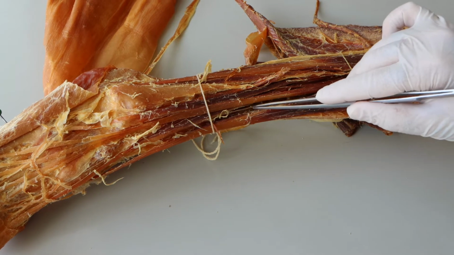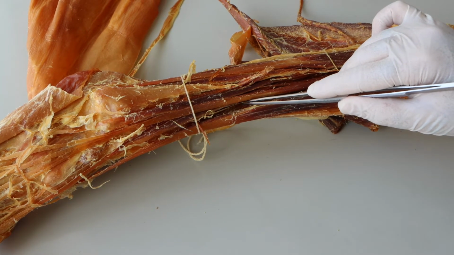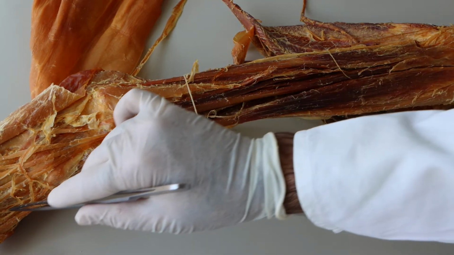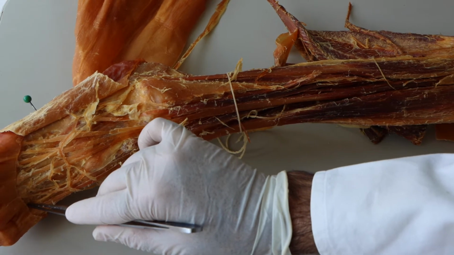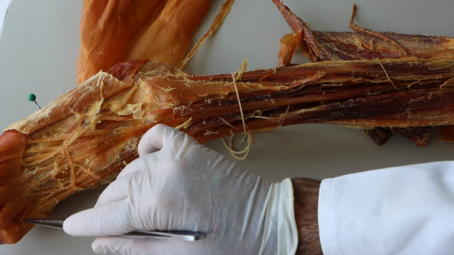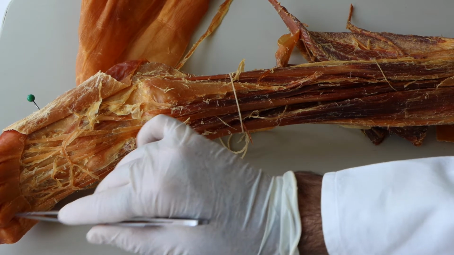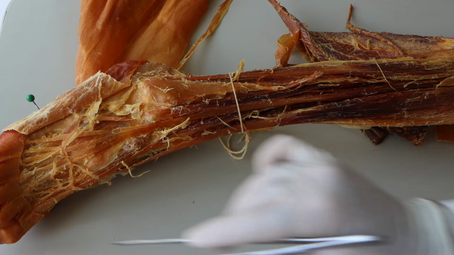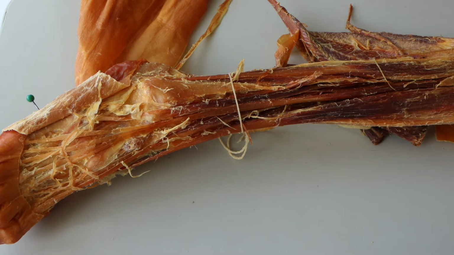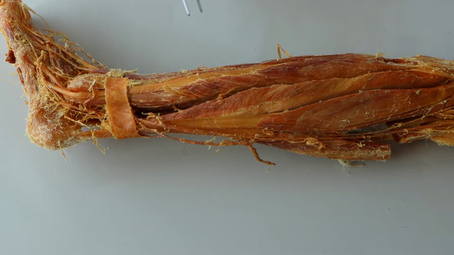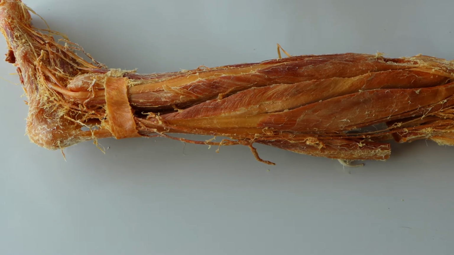The deep peroneal nerve that is innervating this anterior compartment then emerges at the fissure between the first finger and second finger. It comes out as a sensory innervation and innervates this area that we will discuss at the nervous system section. Here we have the muscles of the lateral or fibular compartment of the leg or crural region.